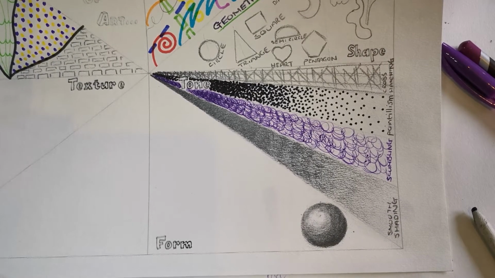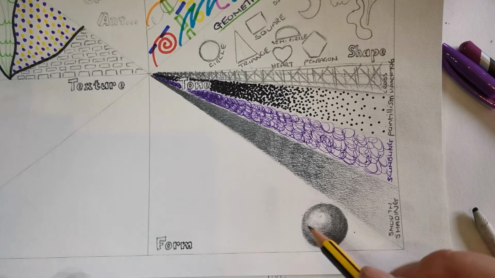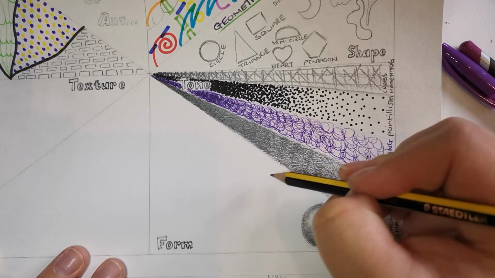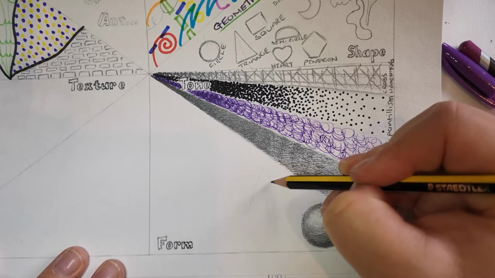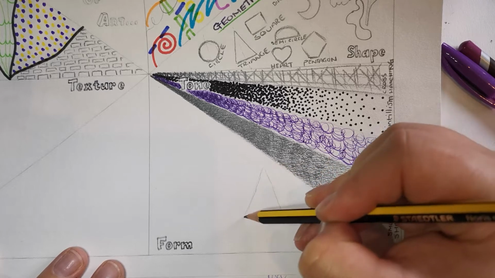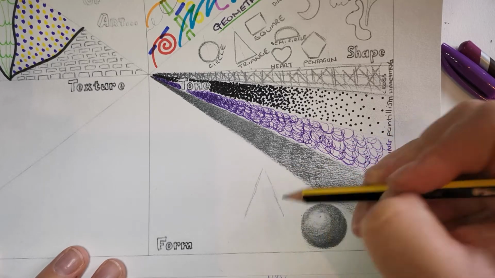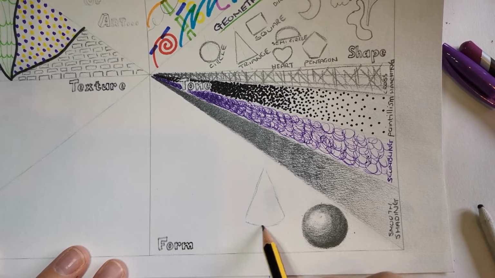Now, the next one, and you can start going into some of the 3D forms that you know. So the next one I'm going to have a go at is a cone. So I'm just going to start off with a triangle, so that 2D shape. The only difference here is that the bottom of it is going to be rounded, it's not going to be flat.